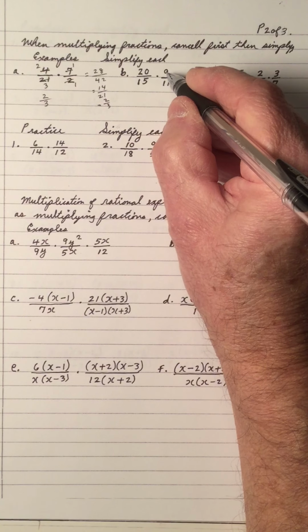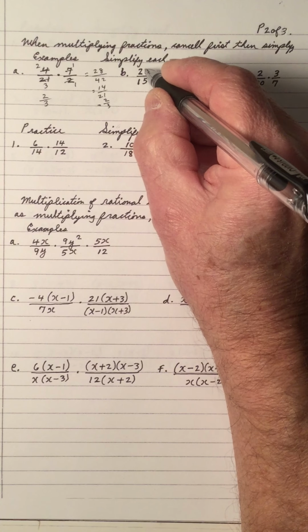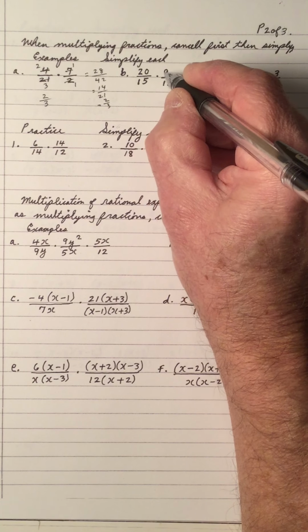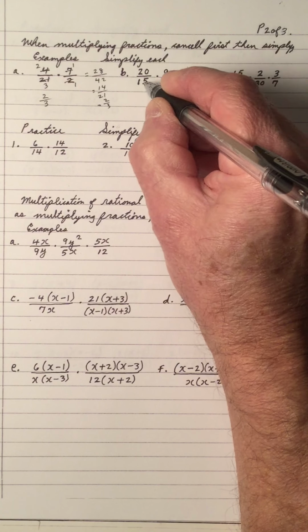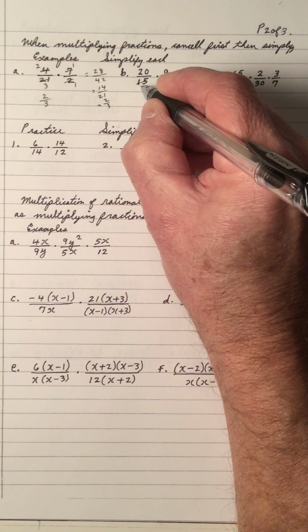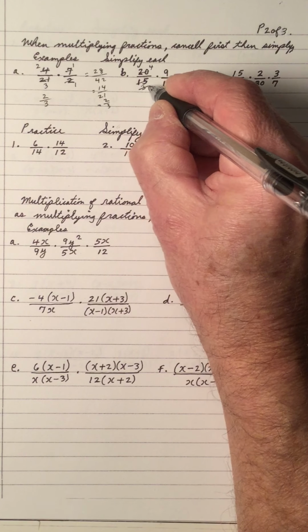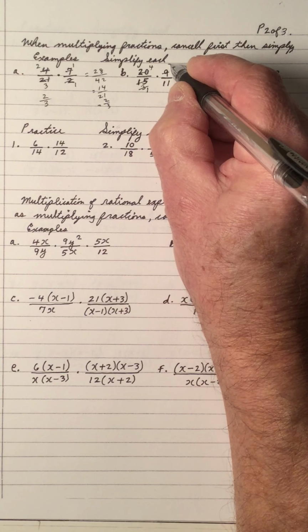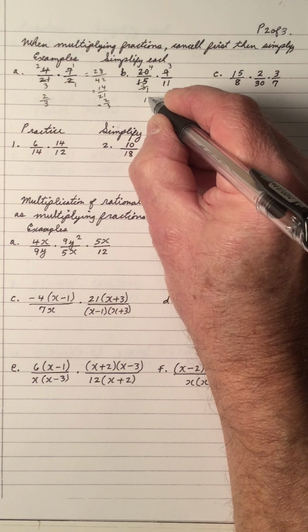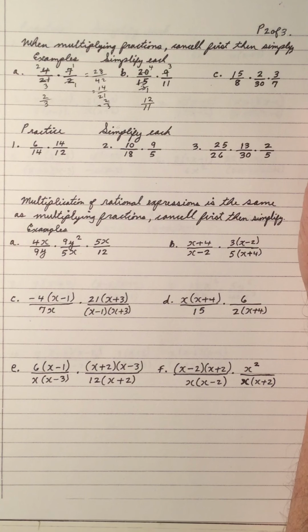And again, we're multiplying. Can we cancel? Notice that you can cancel anywhere. You can cancel the 3 into both of these, or you can cancel the 5 first. So 5 into 15 goes 3, 5 into 20 goes 4, 3 into 3 goes once, 3 into 9 goes 3. So I have 3 times 4 is 12 over 11. Leave it as a fraction.